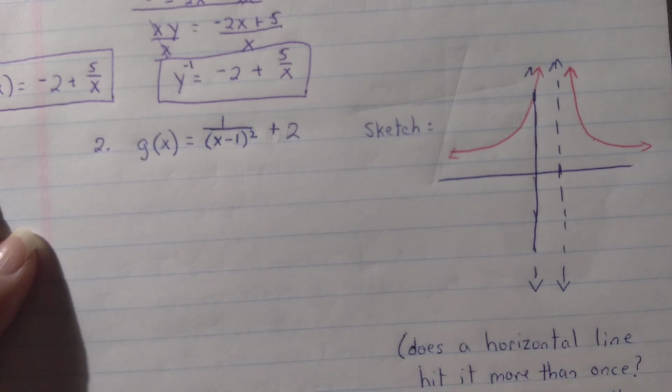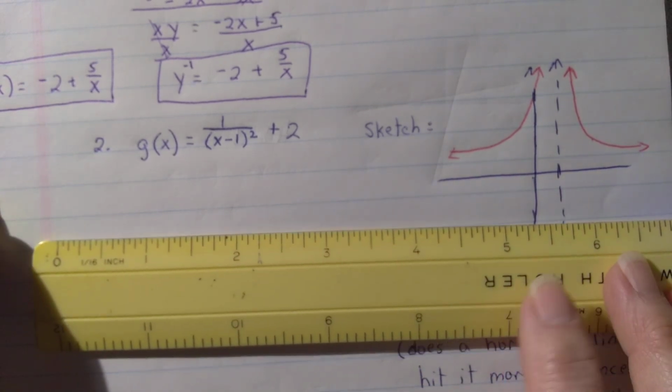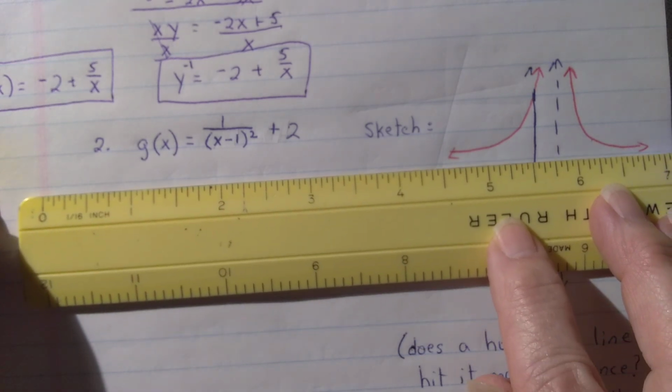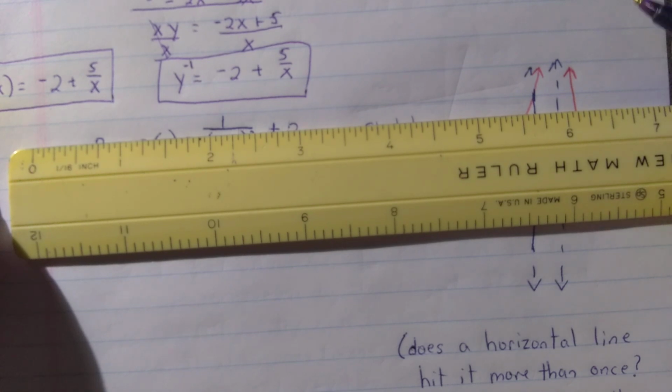So now I am going to check. So my horizontal line does not hit more than once. Nope, nope, I'm good, I'm good. Oh, no, not good anymore. I cannot have it hit twice.